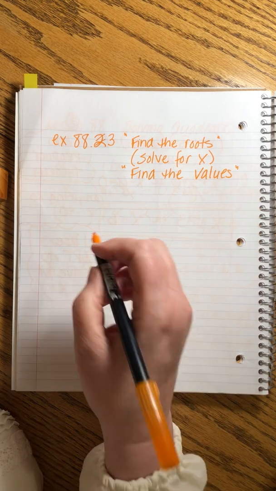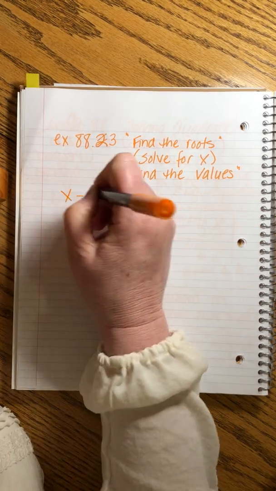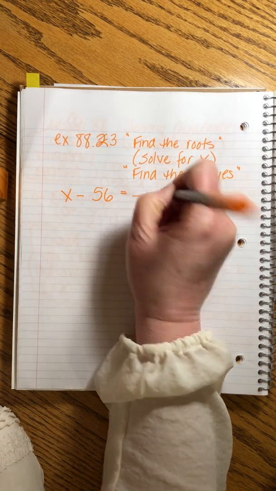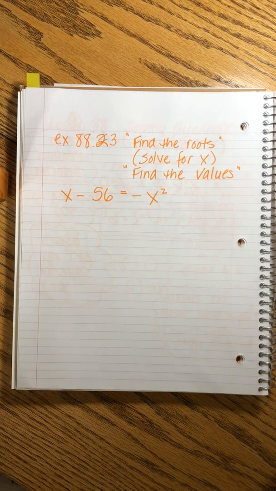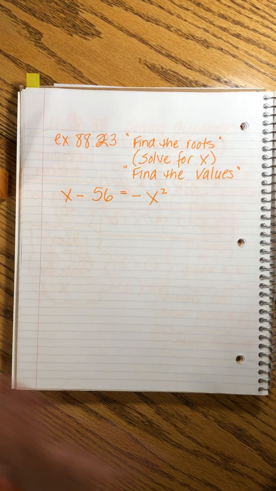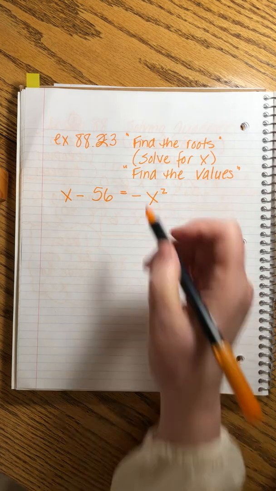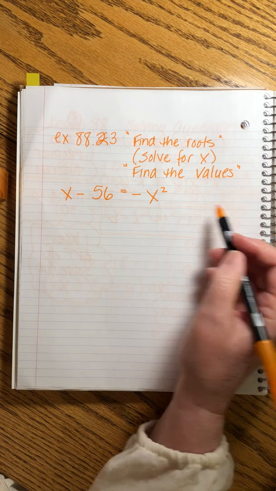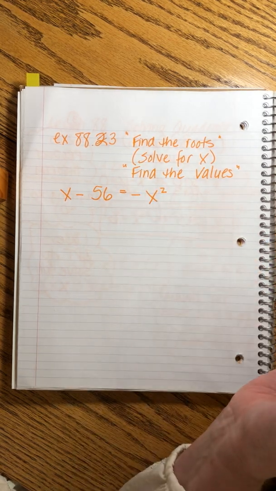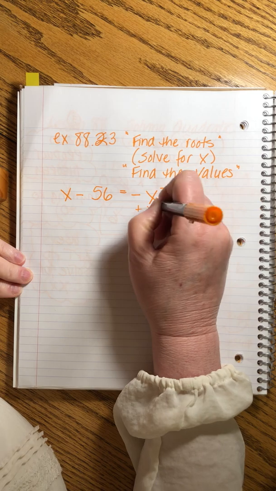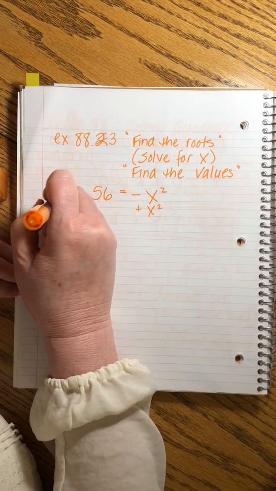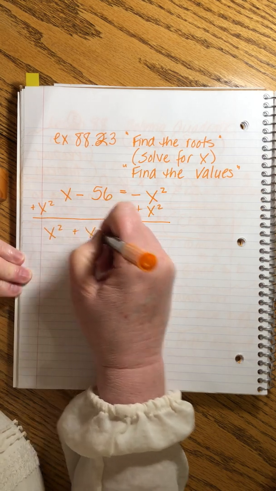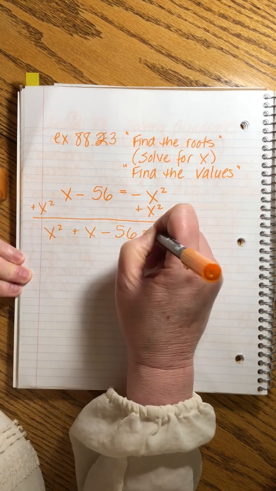Okay, ready? Our first step is to throw all the terms to the left side and set the right side equal to 0. So what we have to do is move this x squared over here. Now we could move all these guys over here and rewrite it, but I don't like that minus in front of that. That bothers me. So I would prefer to move the x squared this way. And now we have x squared plus x minus 56 equals 0.